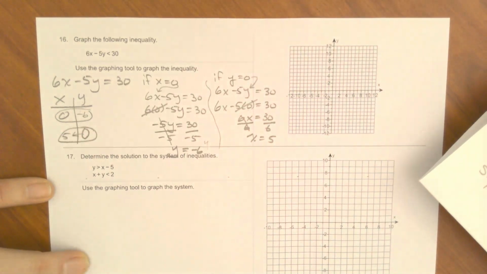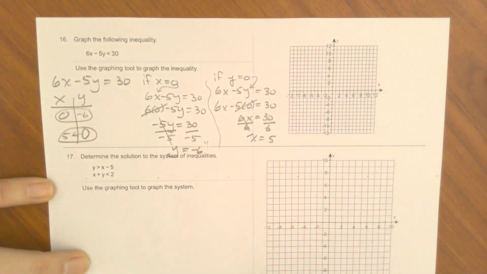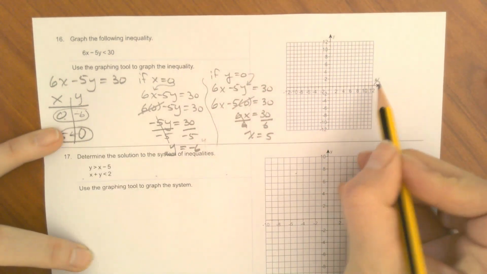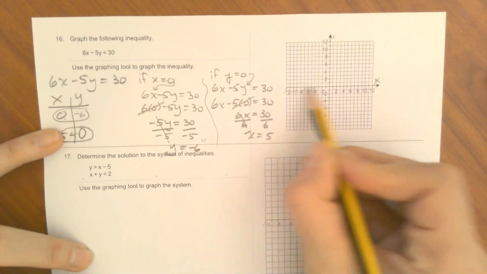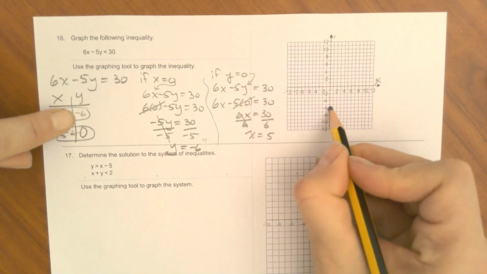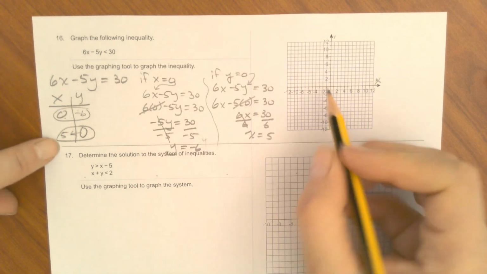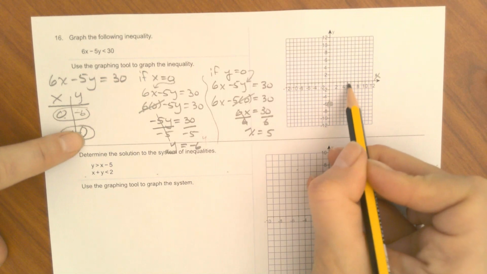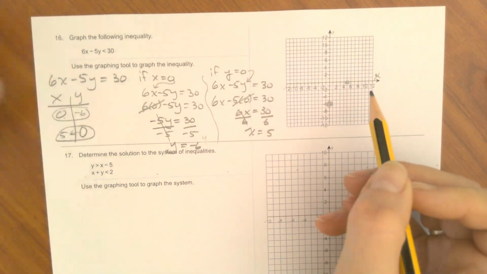So now I'm going to plot those 2 points, because those are my x-y intercepts. Here's my x, so I don't go left and right, I go down 6. So there's my first point. Now this says go positive 5, but don't go up and down. So there's my other point.